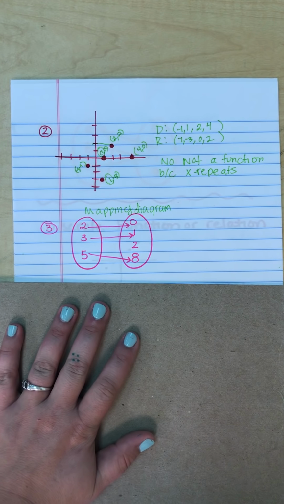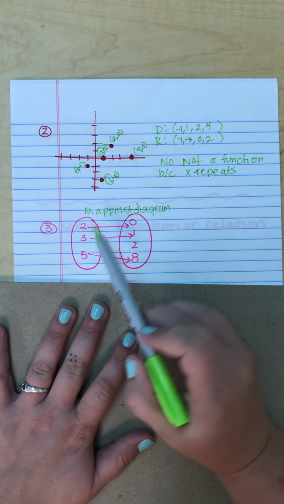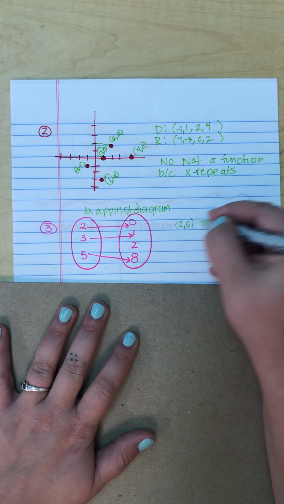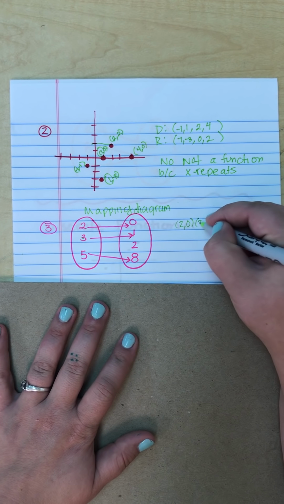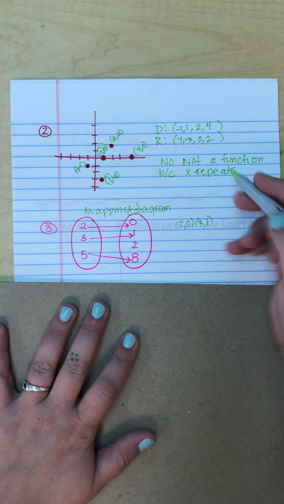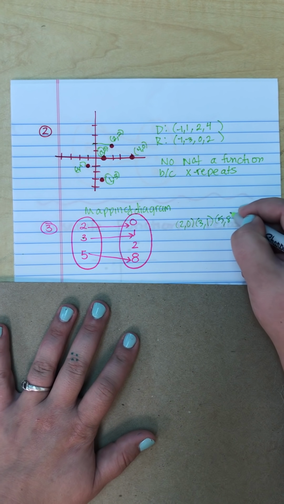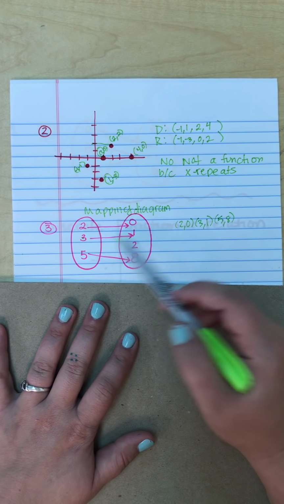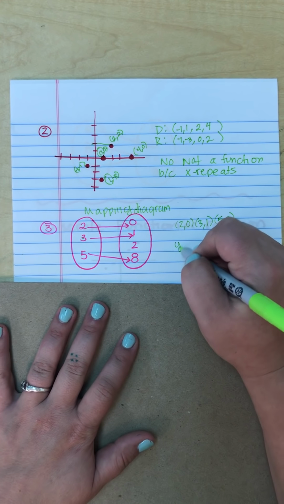You guys have probably seen these in Algebra 1. A mapping diagram is just saying that 2 goes to 0, so it's like I have the point (2, 0), I have the point (3, 1), I have the point (5, 8). In this case, do I have any repeating x values? Nope, so yes, this is a function.